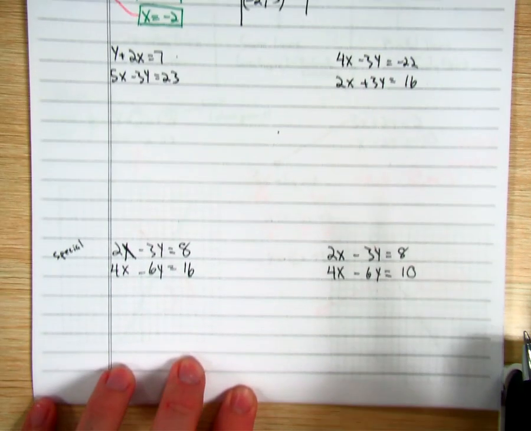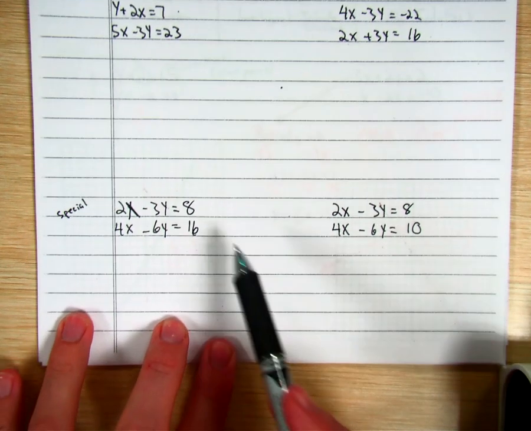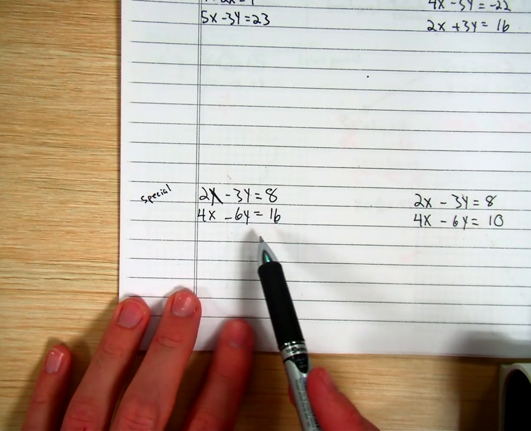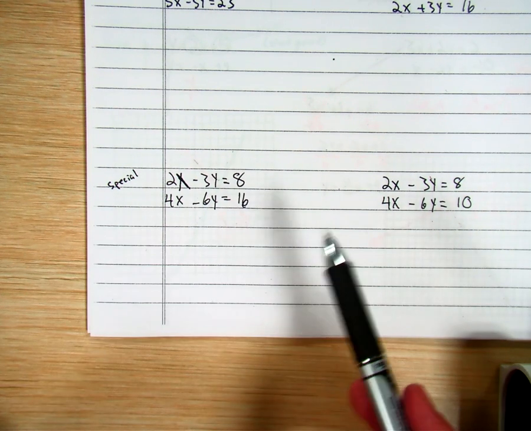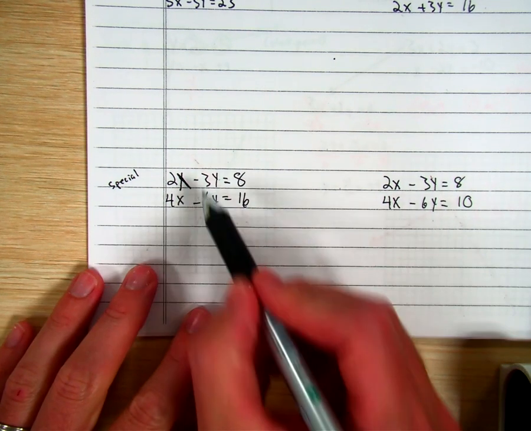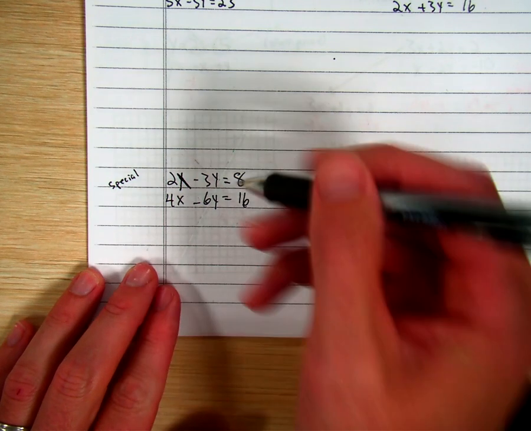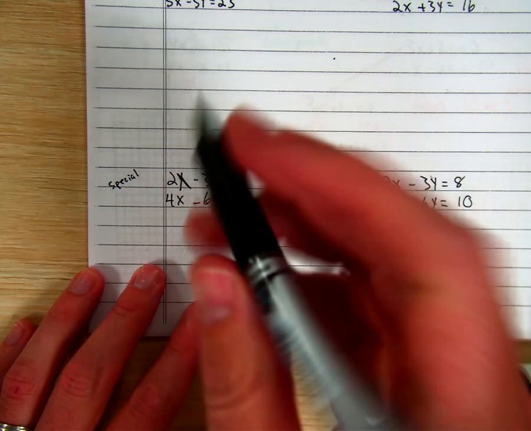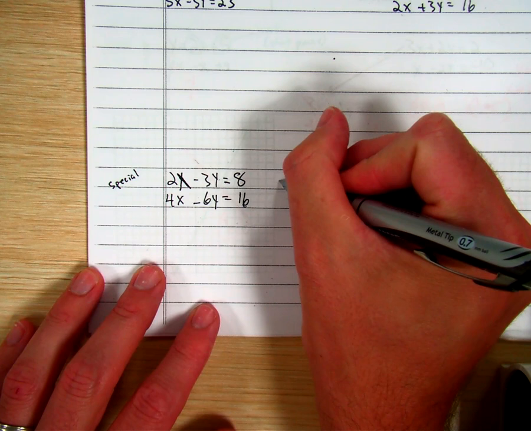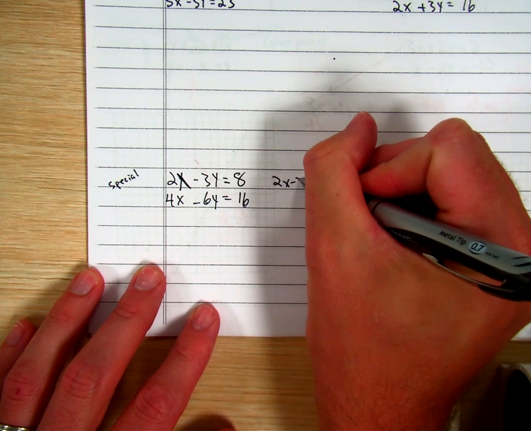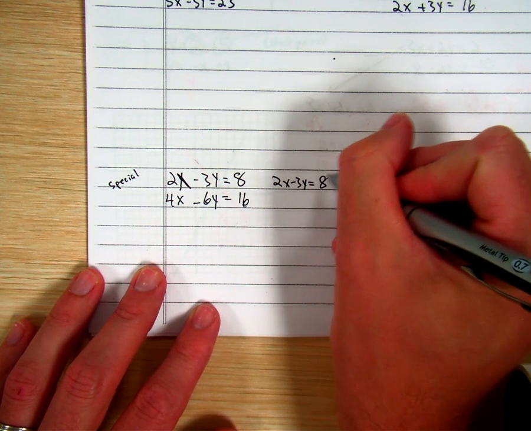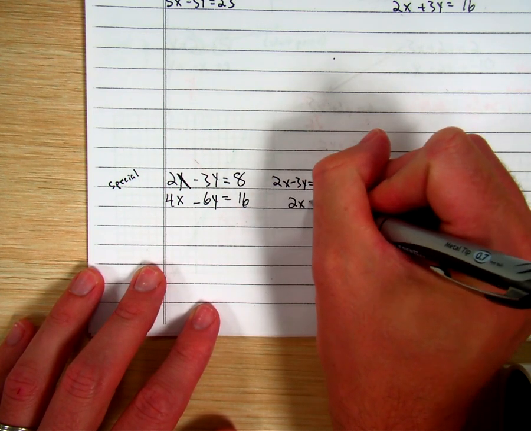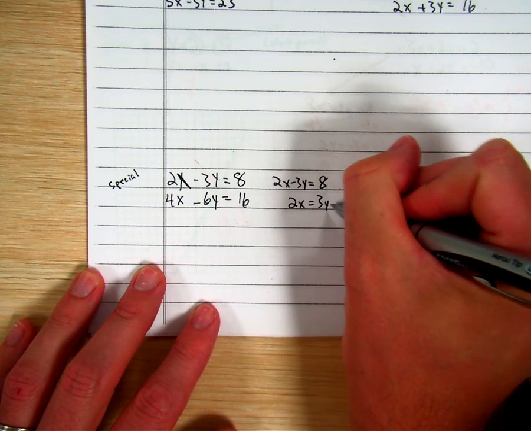Okay. Let's come down and look at this one. Okay, 2x minus 3y equals 8. Again, there's not one that's super nice, so let's take this and divide by 2. That's a pretty nice one. So we'll move this over here. 2x minus 3y equals 8. Add the 3y over. Positive 3y now, plus 8.